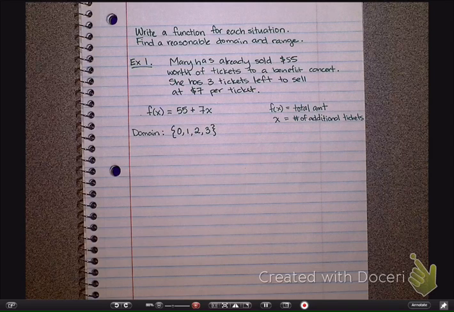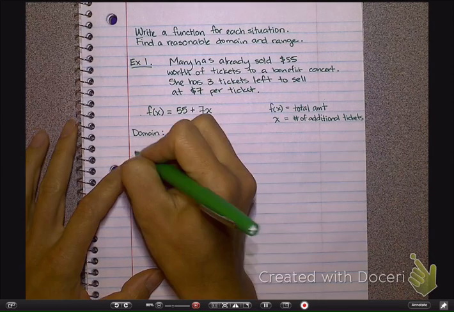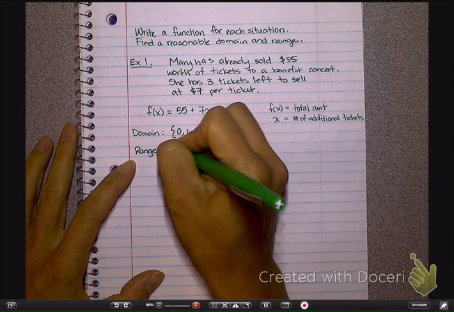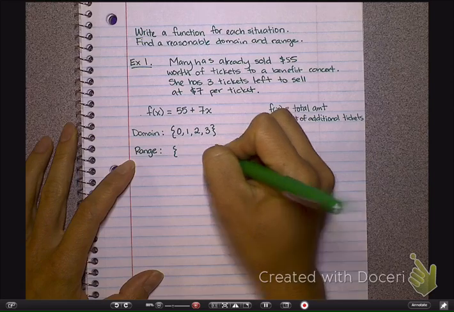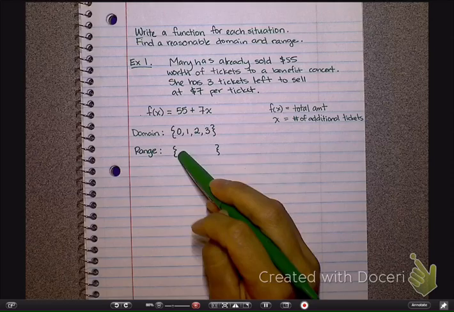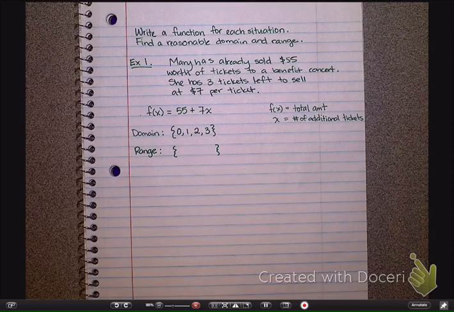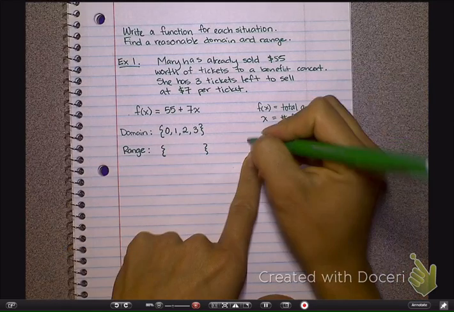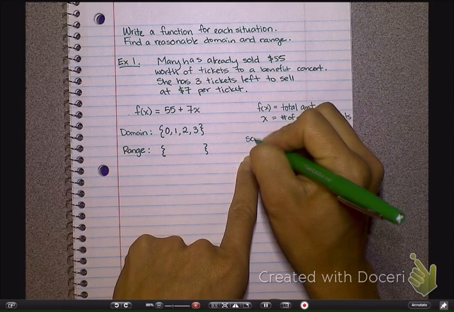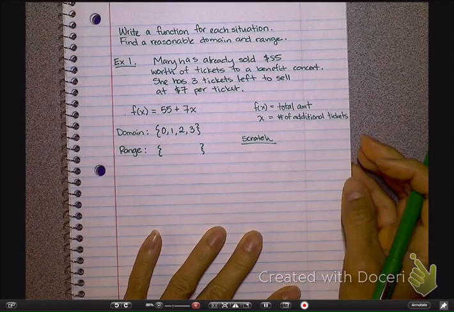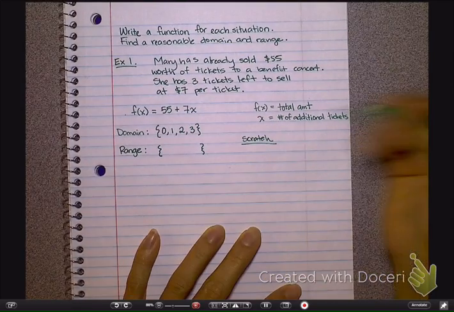Now, after we've determined what the domain could be, we're going to figure out what the range could be, because the range depends on the domain. So the range is all my values of f of x, okay? So I'm going to fill in a value that matches each one of these. And here's how I determine what these values are. I'm going to do a little bit of scratch work over here. Now, some of you might be able to do this in your head, but I'm going to write it down so everyone has a clear understanding of what we're doing here.